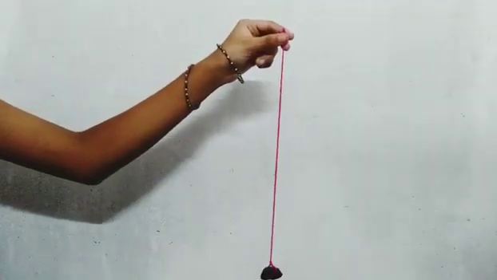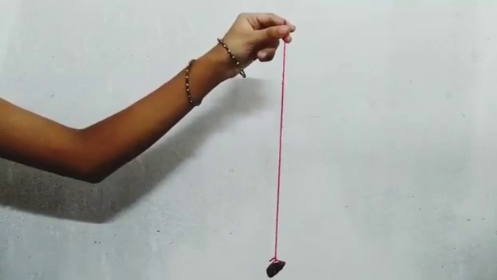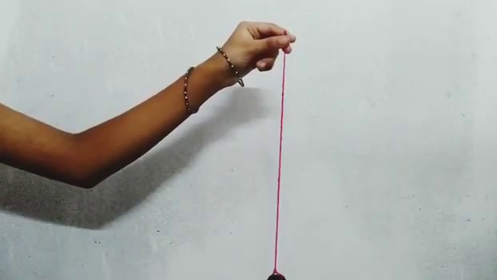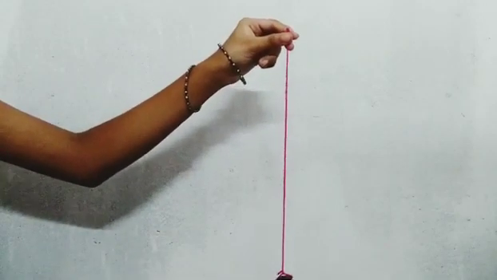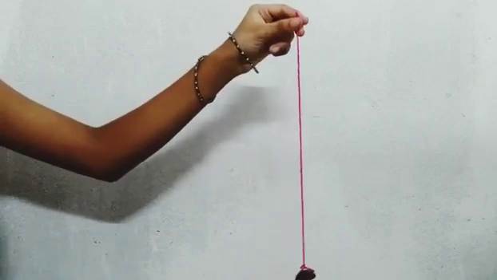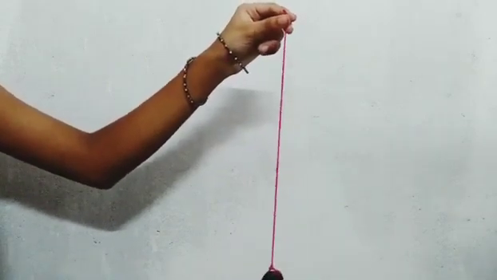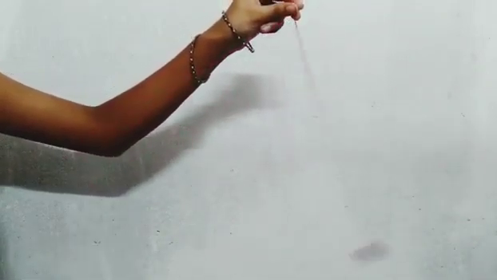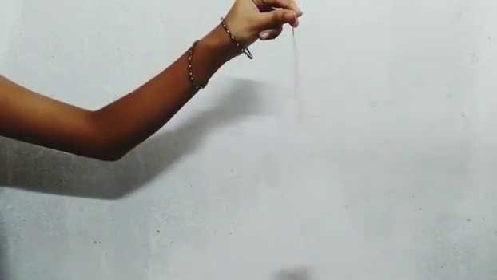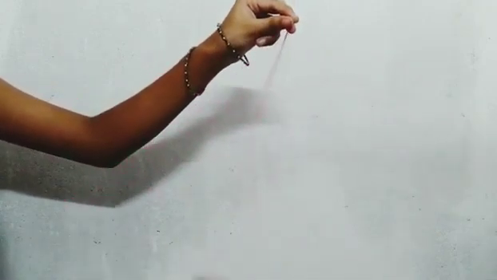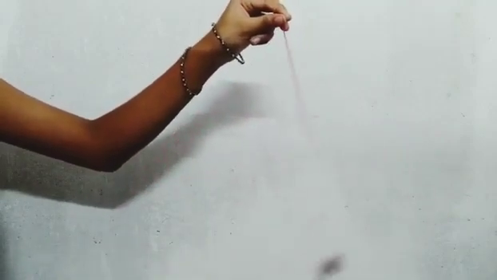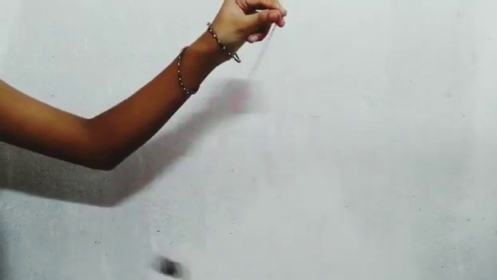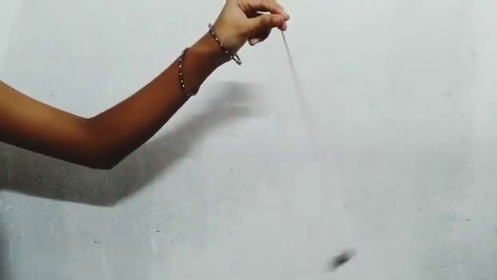Let us do an activity. Here what you have to do: take a stone and tie it with a string. Now hold the string in your hand and let the stone hang from it. Now pull the stone to one side and let it go. What do you notice? The same type of motion is being repeated again and again. So basically the same pattern of motion is being repeated in periodic intervals of time. That is why this type of motion is called periodic motion.